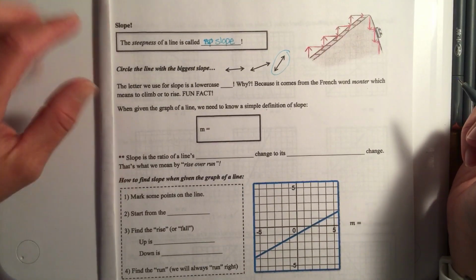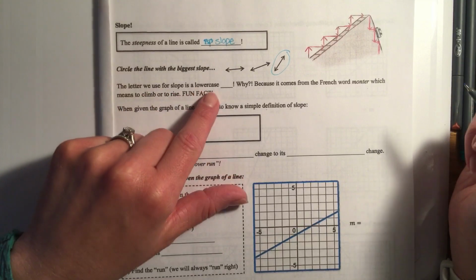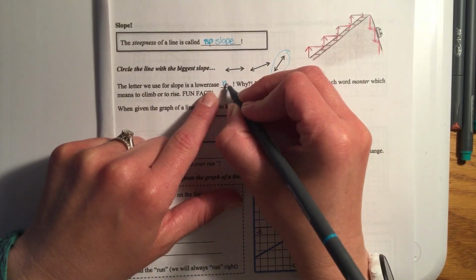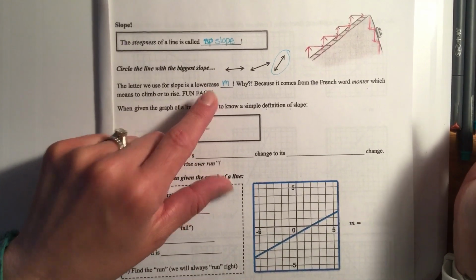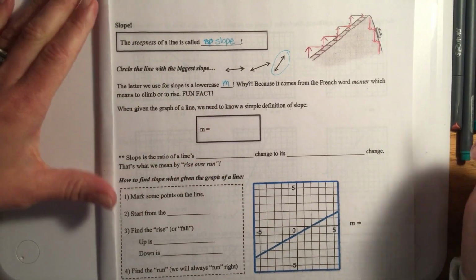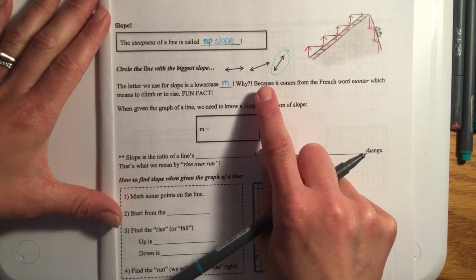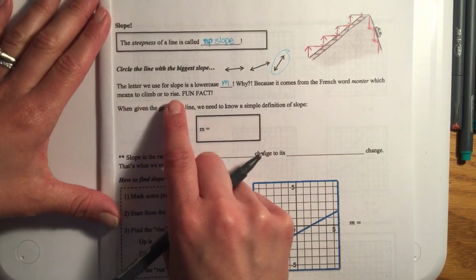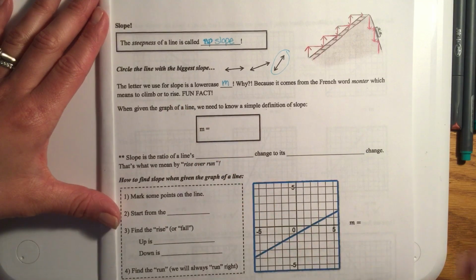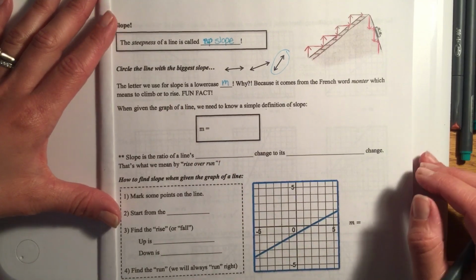The letter we use for slope is a lowercase m. I get asked all the time, why do we use m for something that starts with an s? And the reason is because it comes from the French word monter, which means to climb or to rise, which is just a little fun fact, okay?